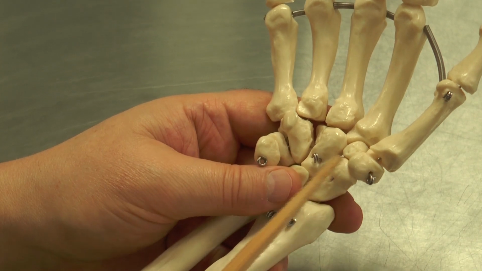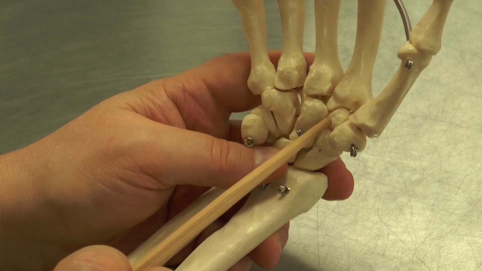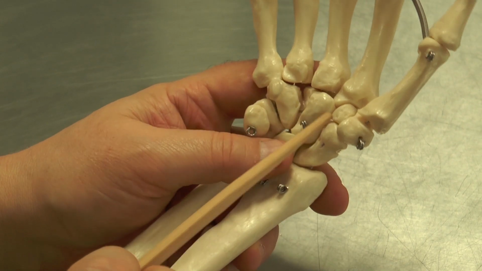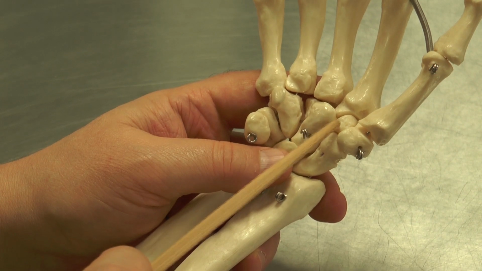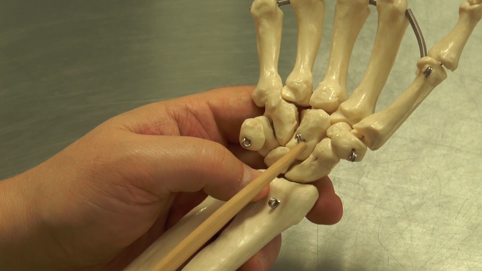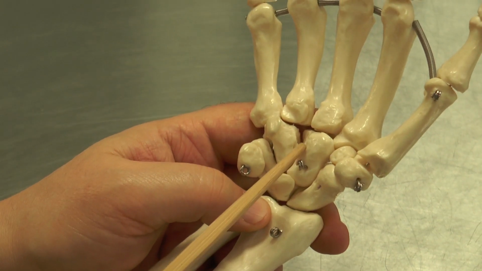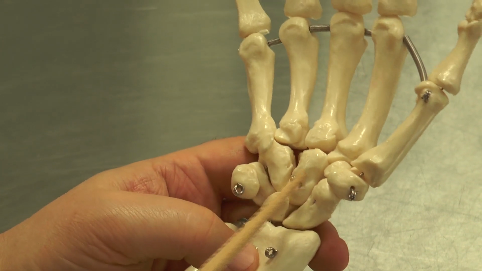So this is the trapezium, and this is the trapezoid. The trapezoid is like a four-cornered table. And then we have the capitate. The capitate is really a large bone. It has a caput, or head. This is the capitate, a really big bone.